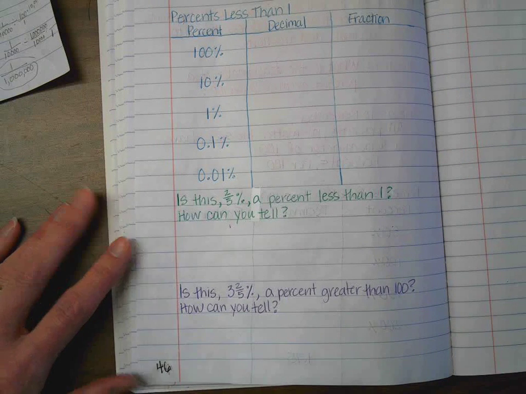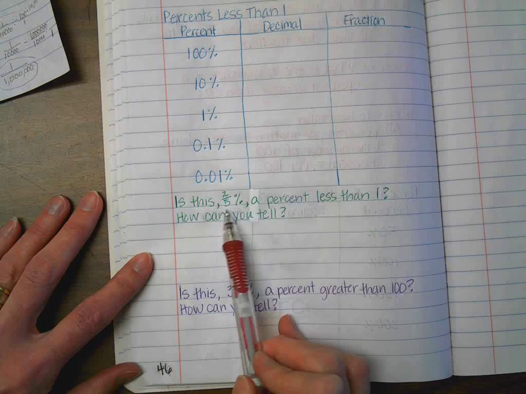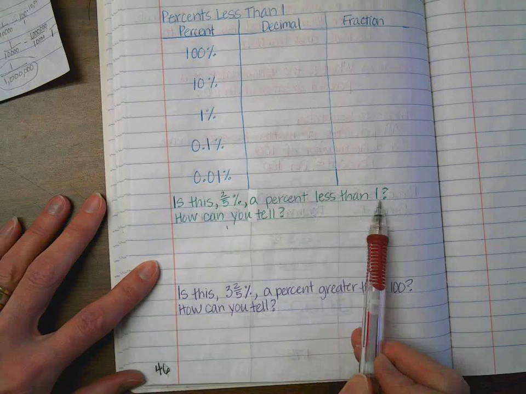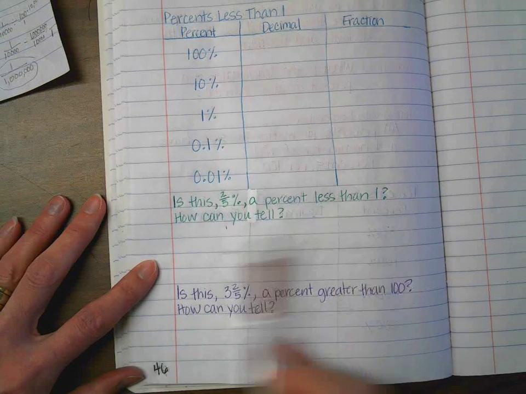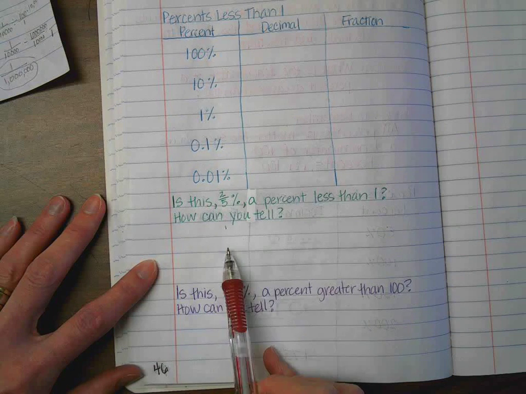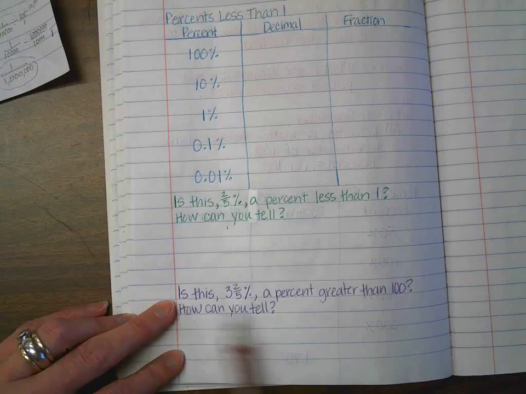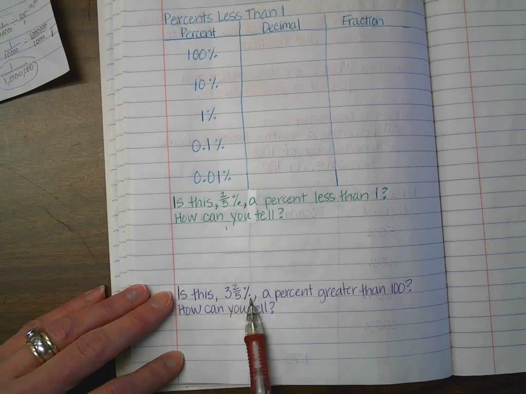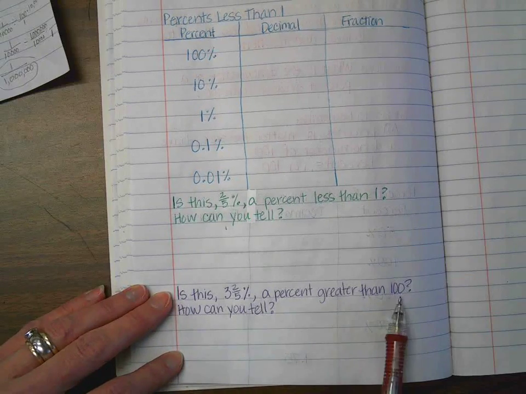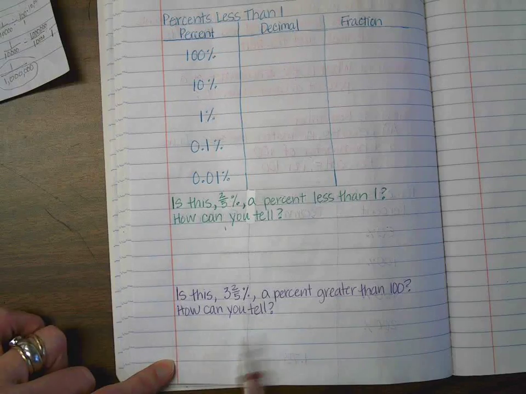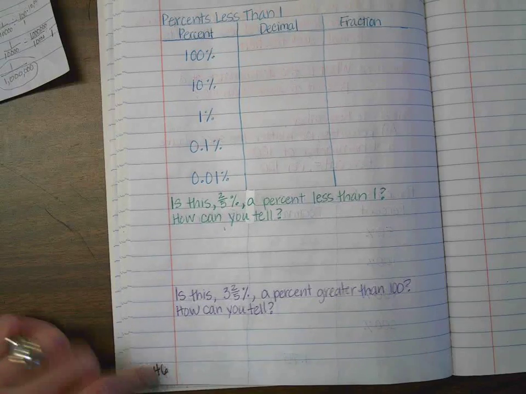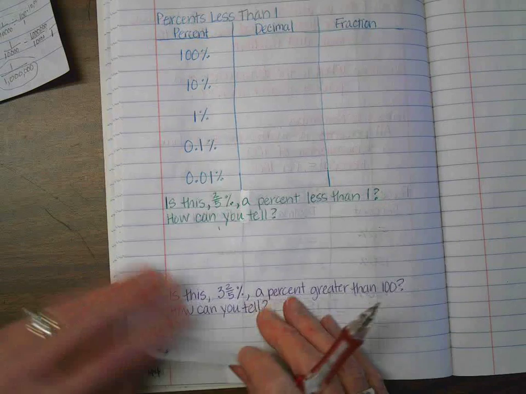What I would like you to try is to see if you can play with these two right here. Is this 2/5% a percent less than 1? Answer yes or no, and then try it. See what you can come up with. See if you can figure it out. And then I have one more for you. Is this 3 2/5% a percent greater than 100? Yes or no? And then see if you can figure out how to tell me how that works.